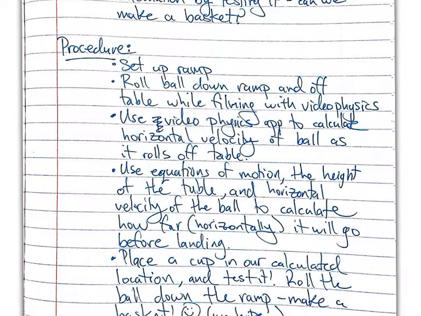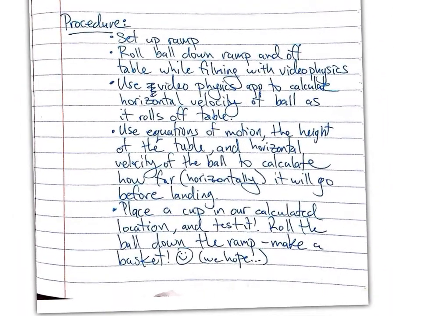Procedure, and sometimes you can do the procedure afterwards because you're kind of figuring out what to do initially, but it's just a set of steps. So, set up the ramp, roll ball down the ramp, use video physics app to calculate horizontal velocity of ball as it rolls off the table, etc., etc., etc. So again, procedure is a set of steps.